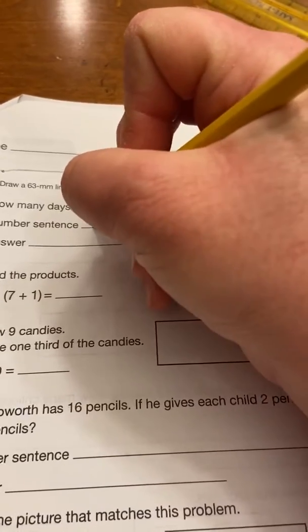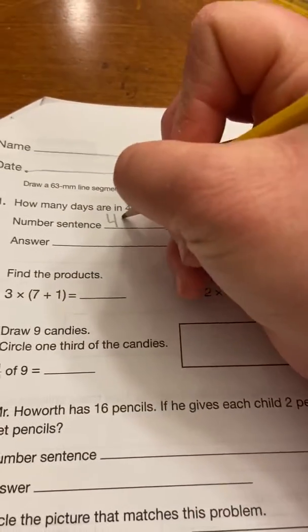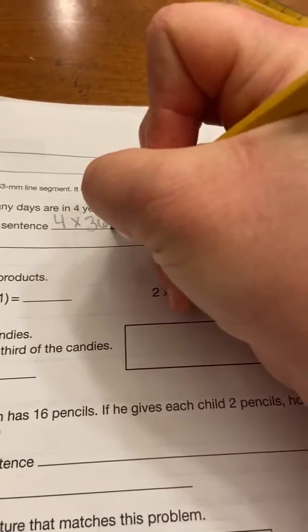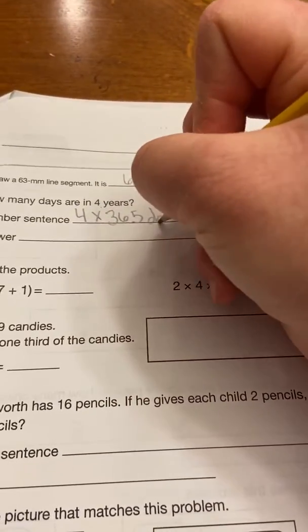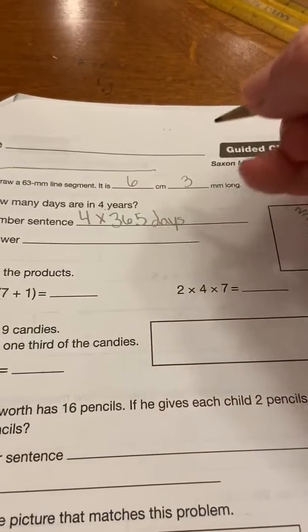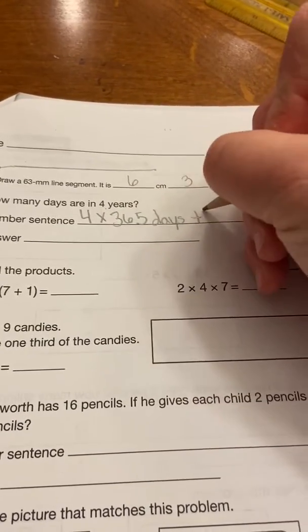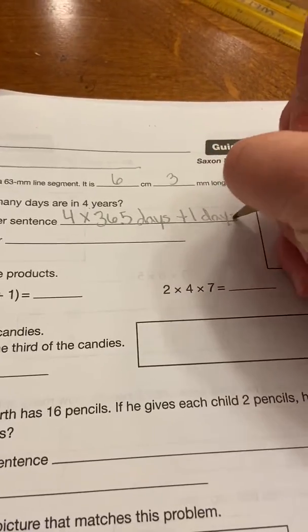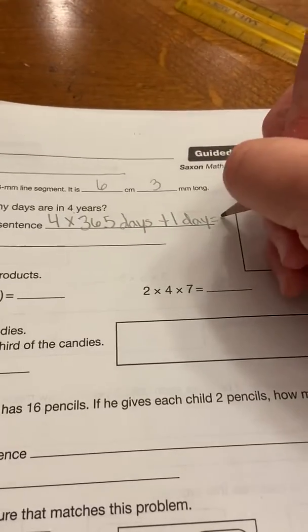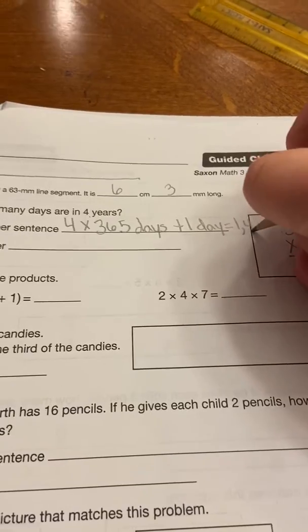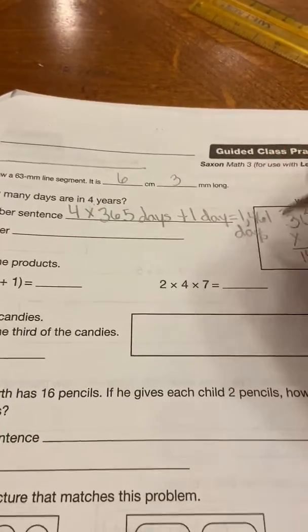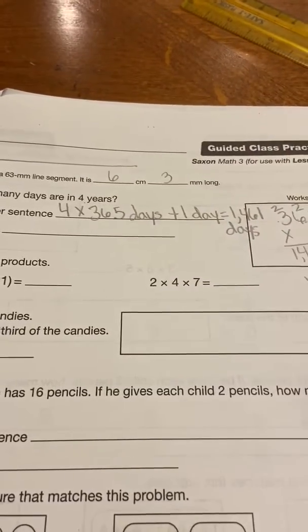4 groups, remember 4 years, times 365 days, plus we added our 1 day, equals 1,461 days. Okay, and if you're still confused, why did we add that 1?